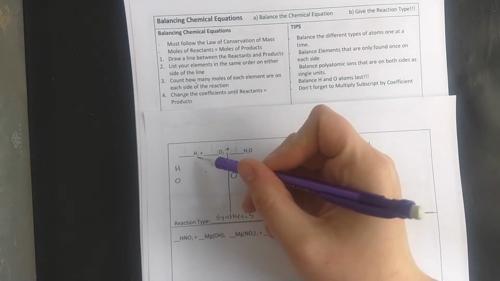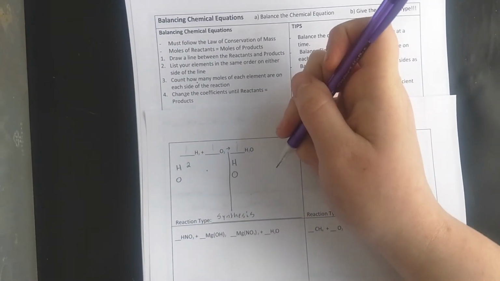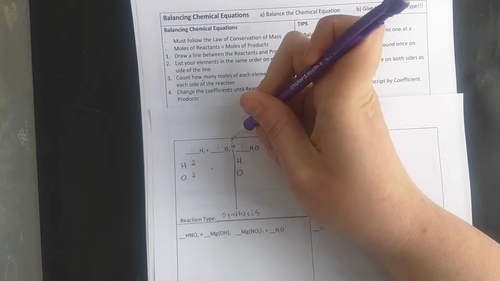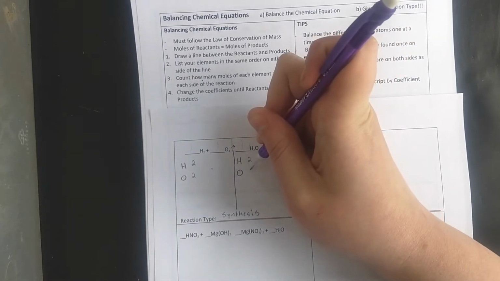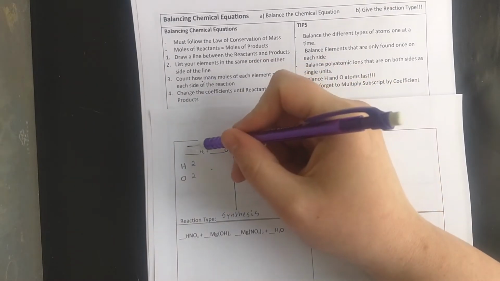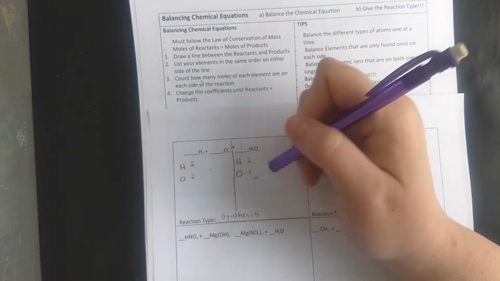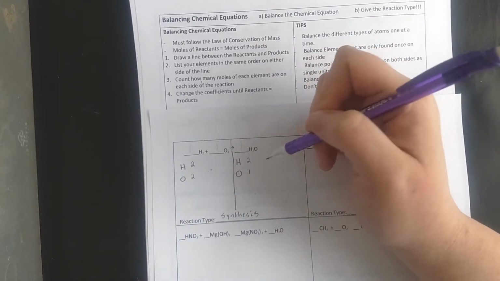Now if I look, I have H2, so that means I have 2 hydrogen atoms on this side right now. And I have O2, which means I have 2 oxygens right now. Then when I look at this side, I have 2 hydrogens, but I only have 1 oxygen. So what we need to do is put in numbers here to make the amounts of each atom equal. These numbers that we're going to put in are called coefficients.